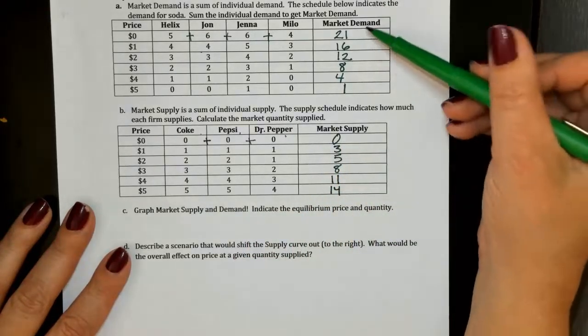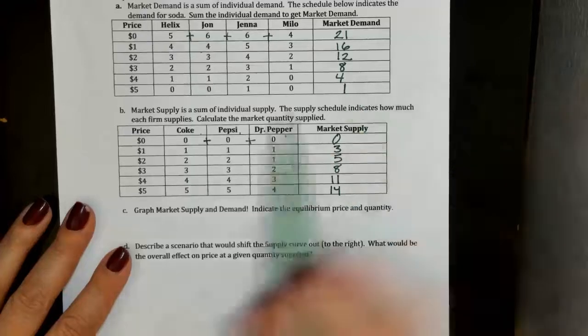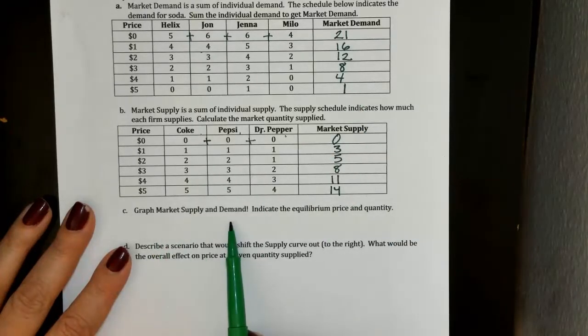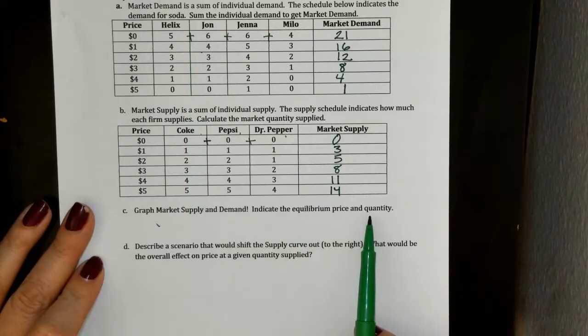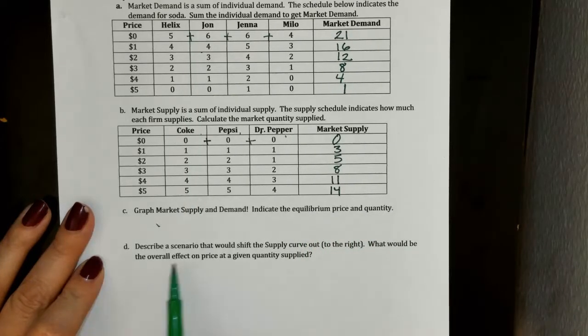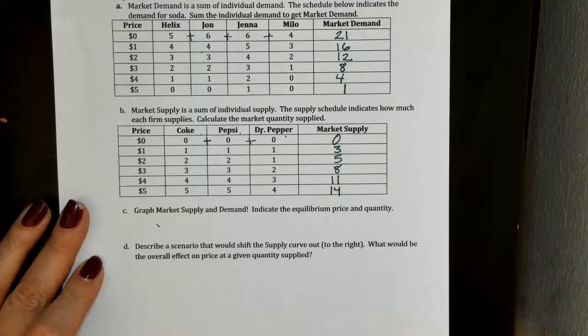So now we have market demand and market supply, and we're ready to graph the market supply and market demand and indicate the equilibrium price and quantity. We then want to go through and describe a scenario that would shift the supply curve out.